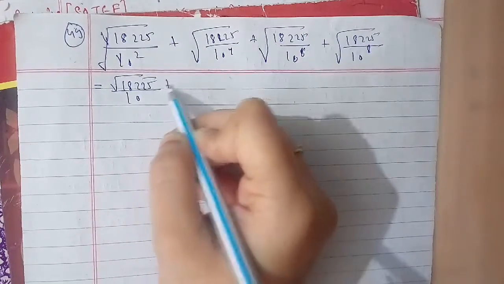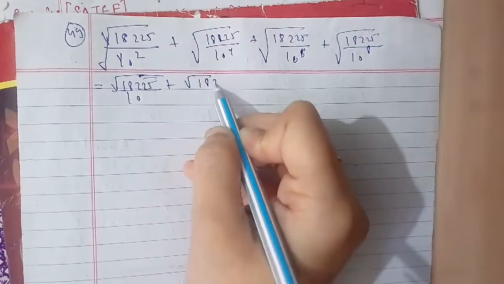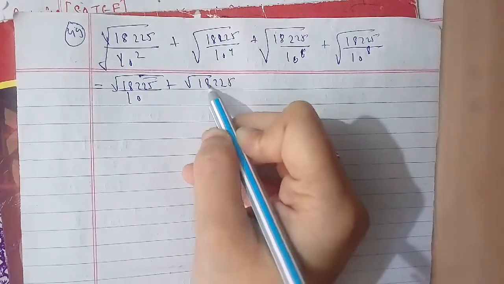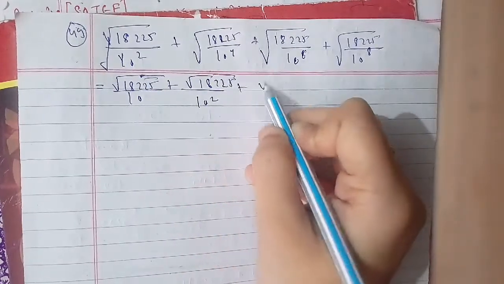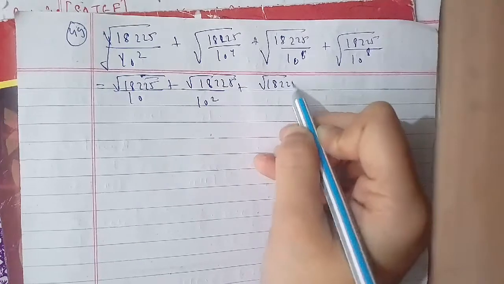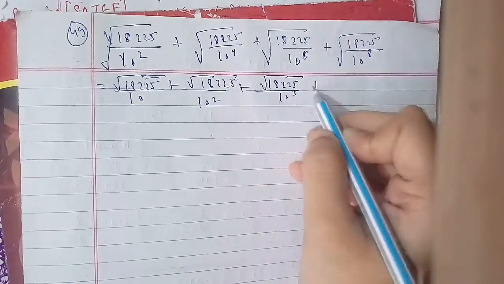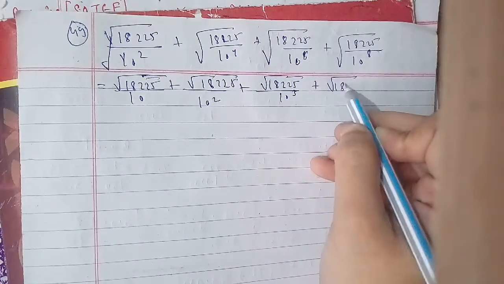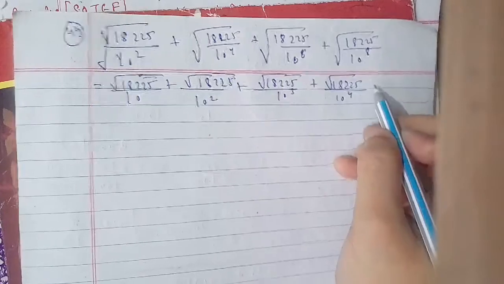Now we'll go ahead with another new question, which is the 50th question of the sessions. You're given that under root 13 equals to 3.605 and under root 130 is equals to 11.40.